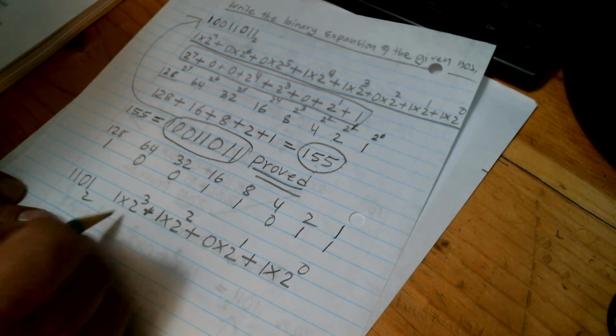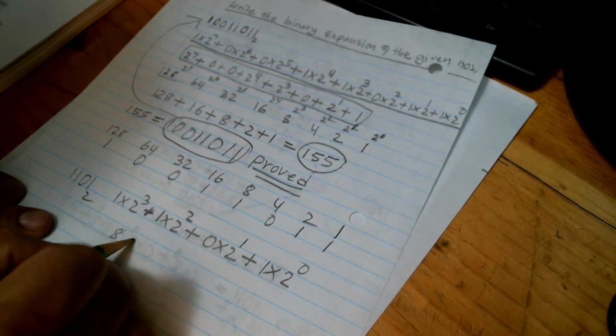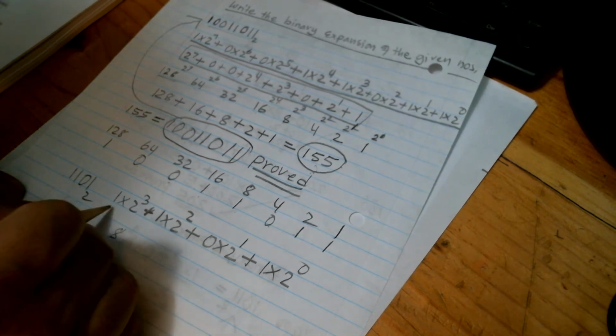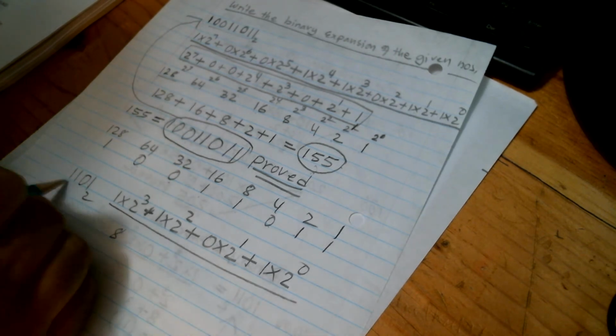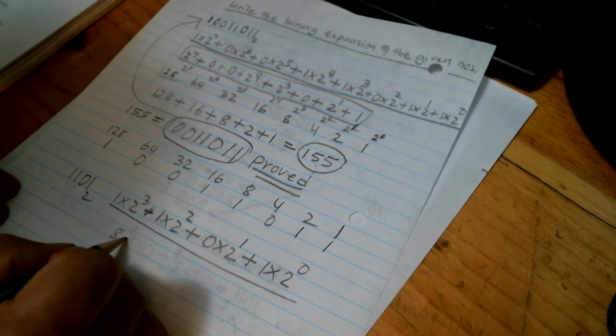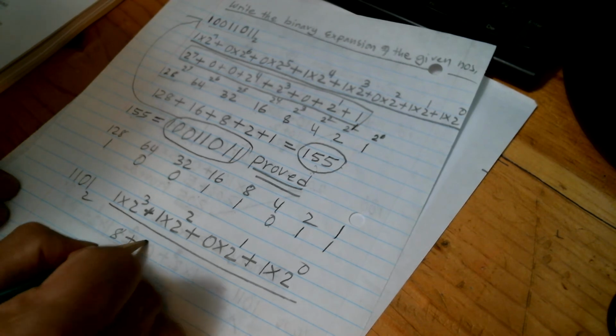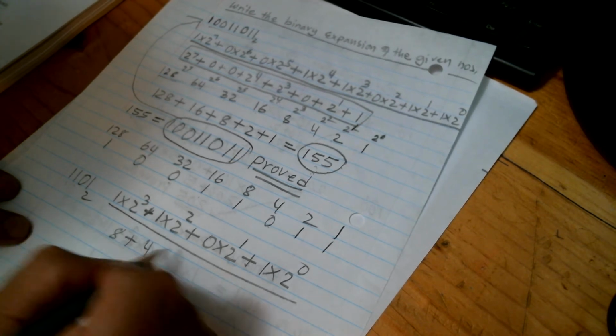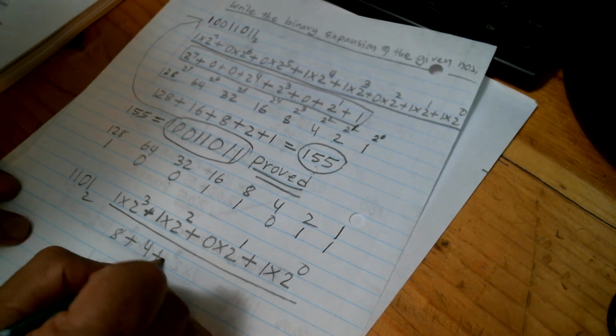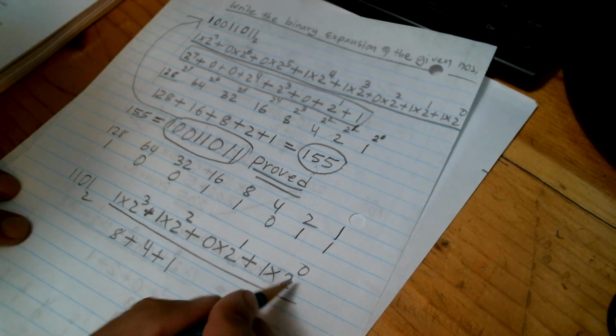Let us solve this. 2 to the power 3 is 8, right? This is how you write it, but let us prove it. This is 8 plus 4, this is 0 plus 1. Here we have 1, right?